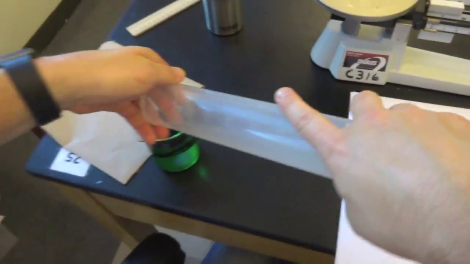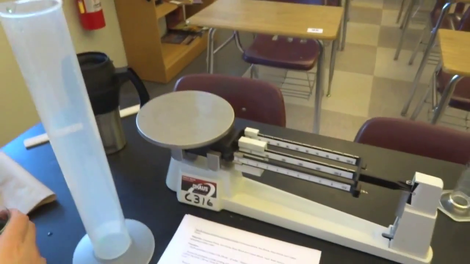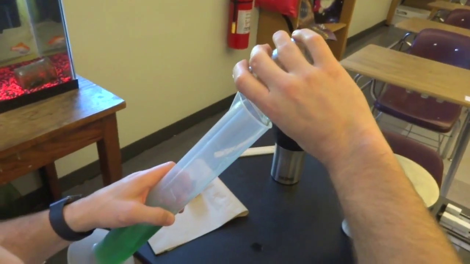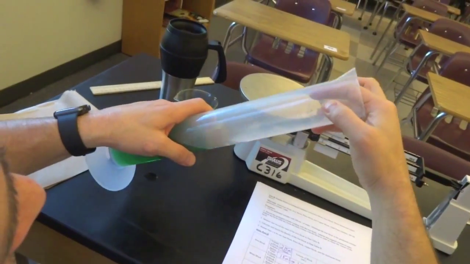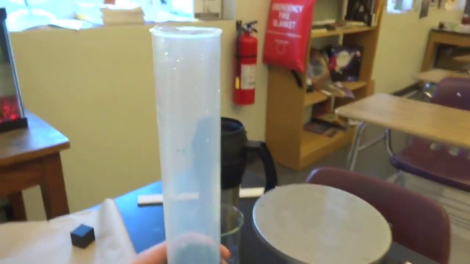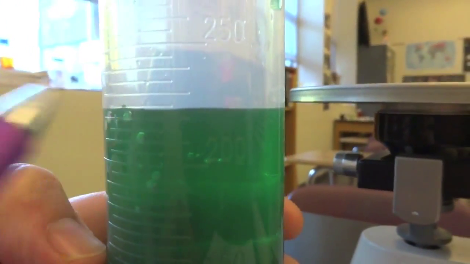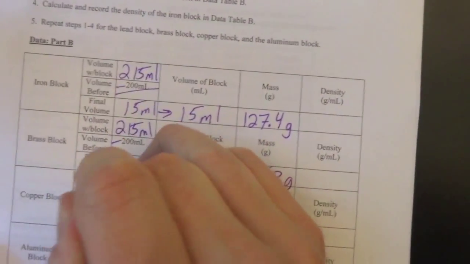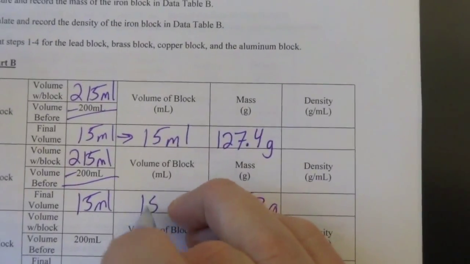Now I'm going to move on to the brass block. So I have to get this out. Brass block. Starting at 200, it goes 5, 10, 15 more. So again, 215 milliliters minus 200 is going to give me a 15 milliliter final volume.